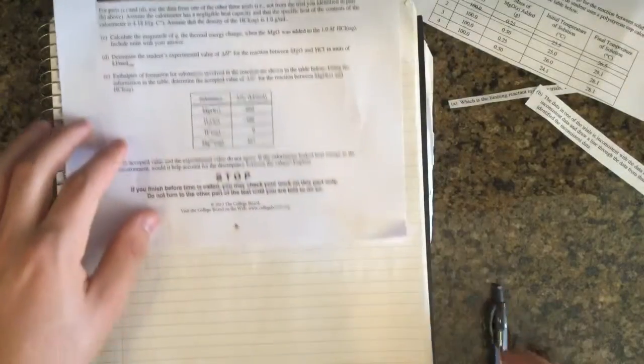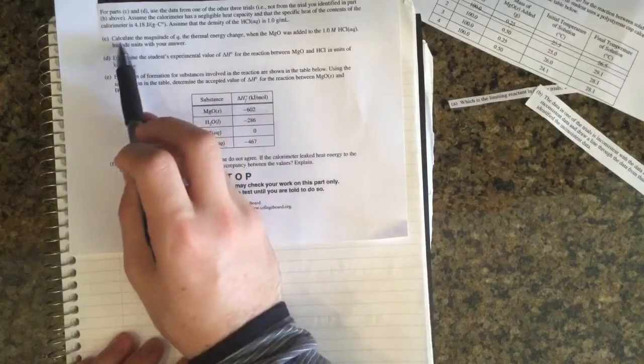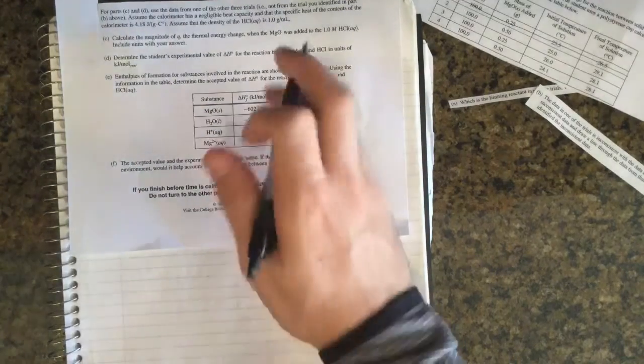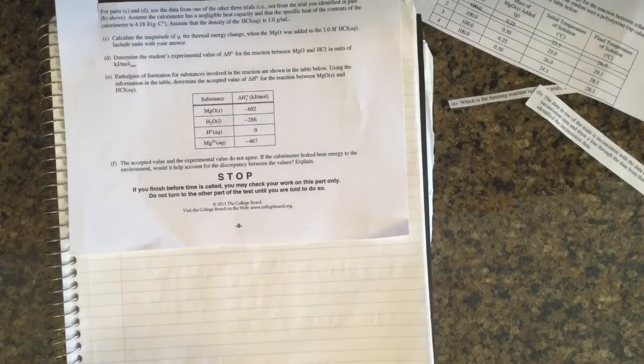So for part C, I'll just show you this real quick. It gives you all this data. Calculate the magnitude of Q, the thermal energy change, when MgO was added to 1 molar hydrochloric acid aqueous. Include your units for your equation. Okay, perfect.